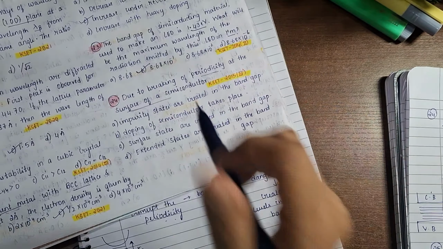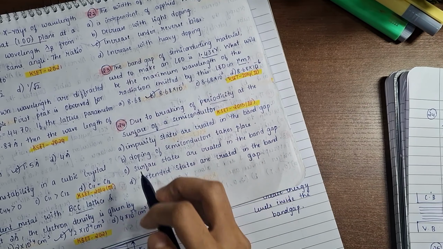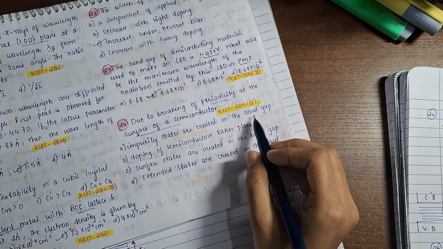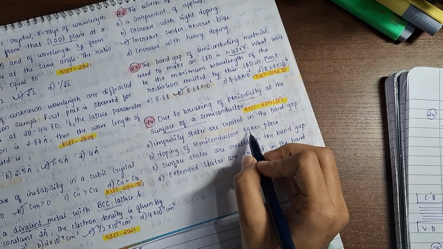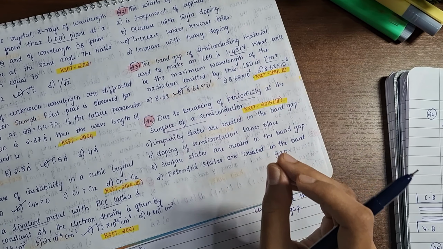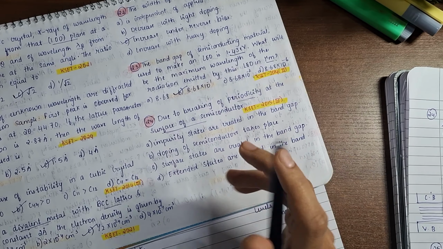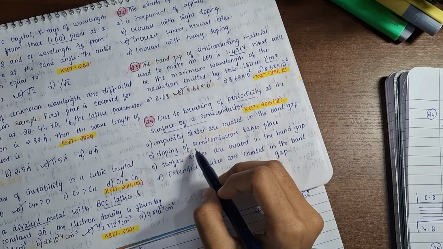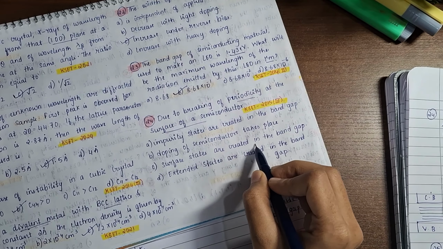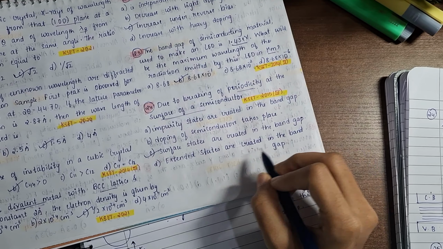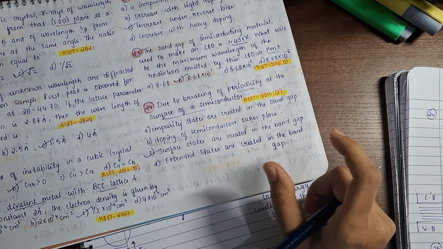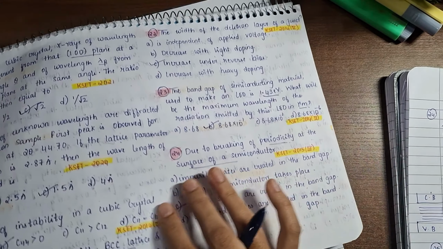So due to breaking of the periodicity at the surface of the semiconductor, are impurity states created in the band gap? No, impurity states are created when we dope the semiconductor. Doping means adding atoms into the semiconductor intentionally. Breaking of the periodicity doesn't dope the material. Are surface states created in the band gap? Yes, surface states are created inside the band gap when breaking of the periodicity at the surface takes place. Are extended states created in the band gap? No, extended states belong to bulk bands, not the localized surface. So option C is correct.